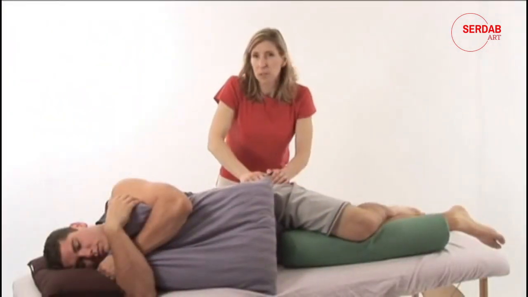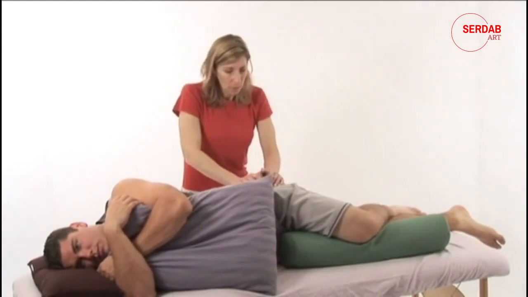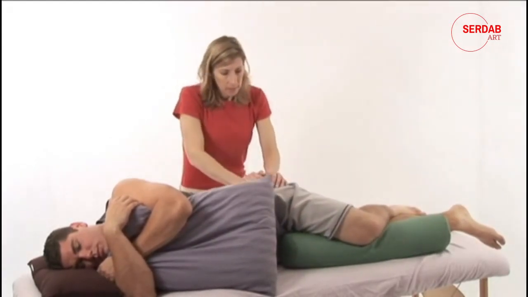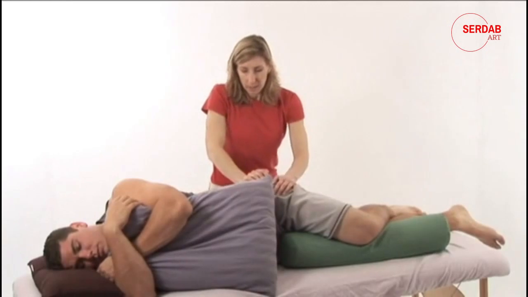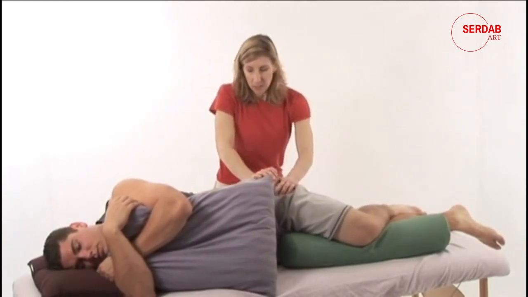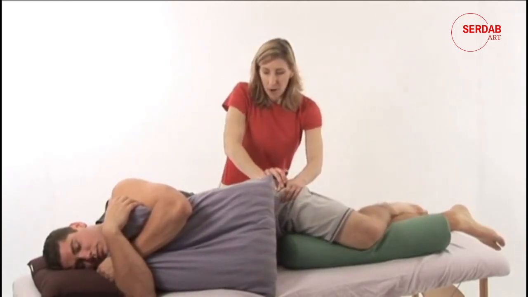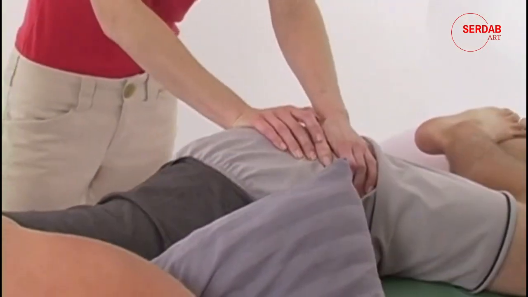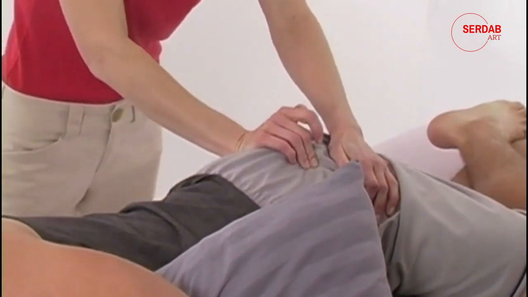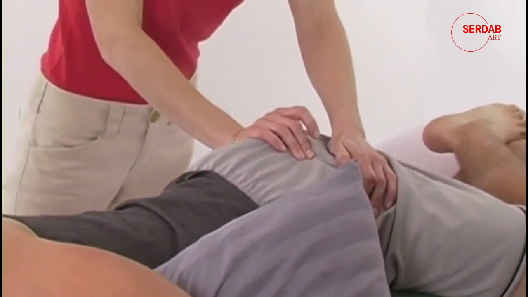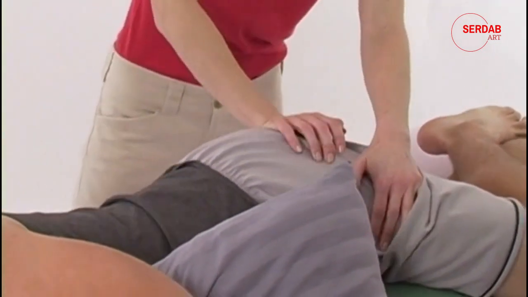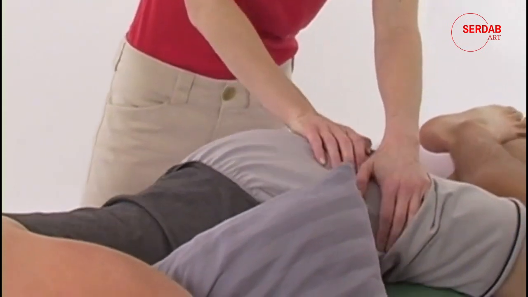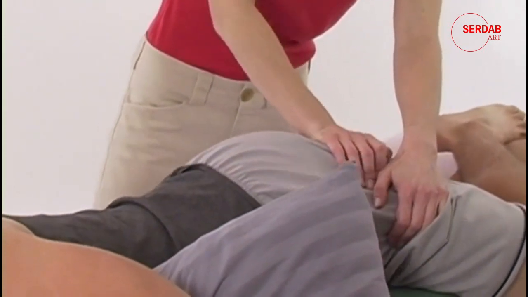And then you'll want to use some spreading techniques to broaden that tissue. And what I'm doing is pushing my hand into the area and then broadening outwards, all the way from the origin at the sacrum and moving along into the insertion of the iliotibial tract.